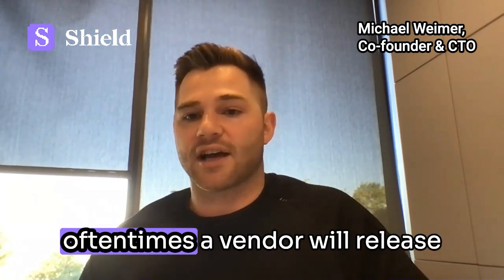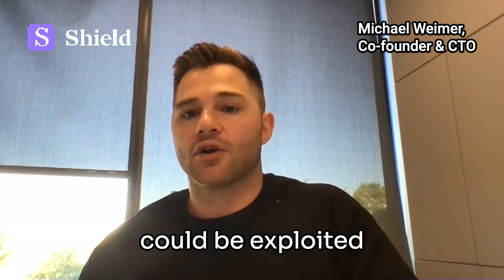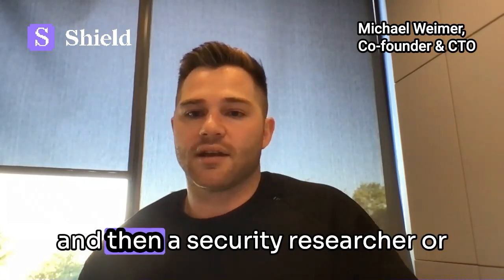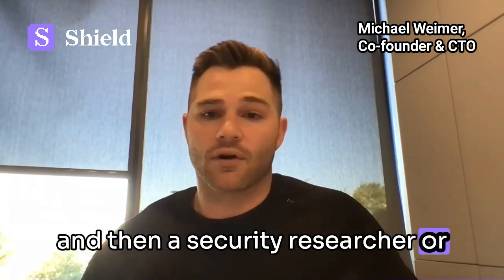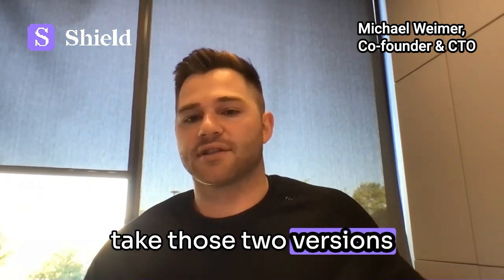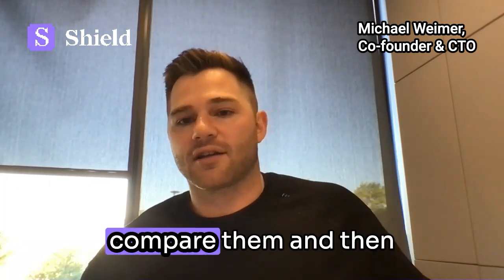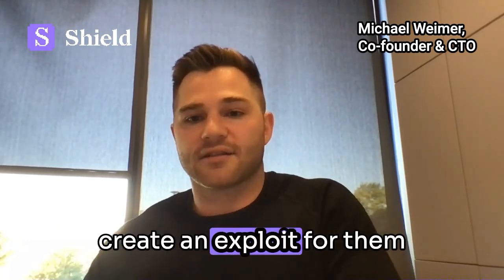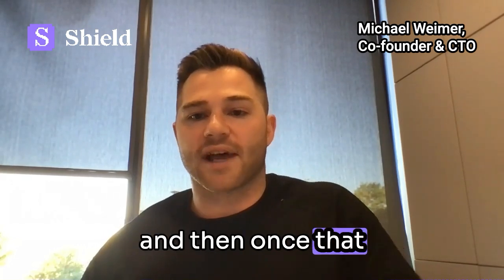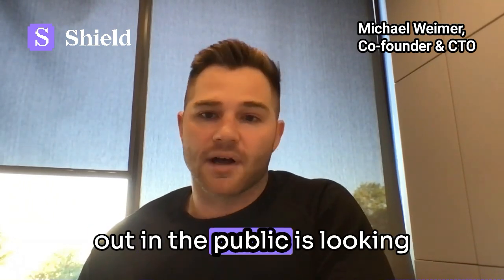The way that people determine or identify that a vulnerability is exploitable is through threat intelligence research and then vendor releases. Oftentimes, a vendor will release updates for something that they know could be exploited, and then a security researcher or legitimate attacker can take those two versions, the updated version and the previous version of that software, compare them, and then create an exploit for them. And then once that exploit is created, it can be given to really whoever out in the public is looking for that specific vulnerability.